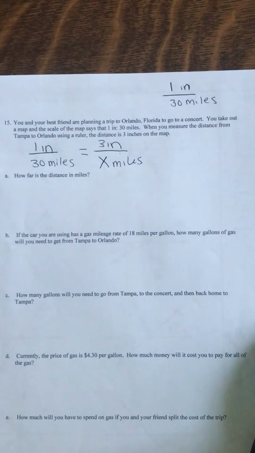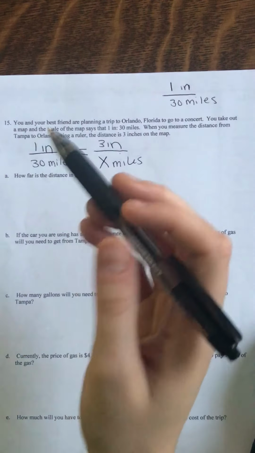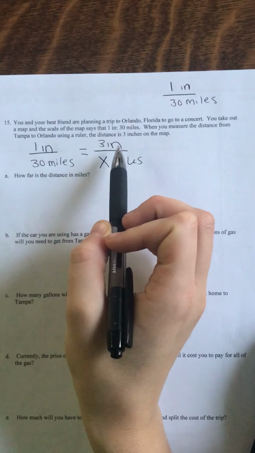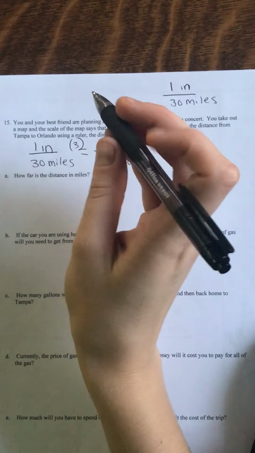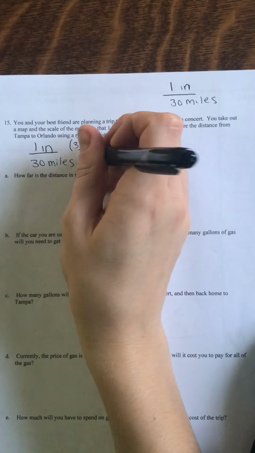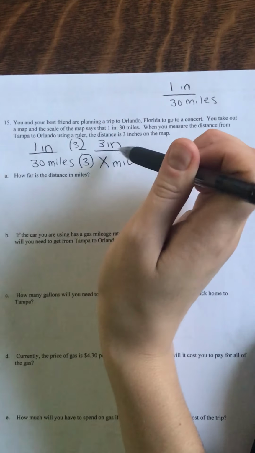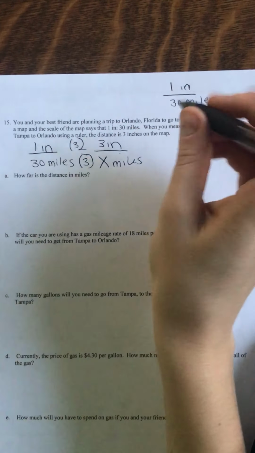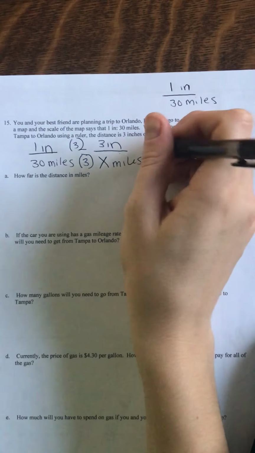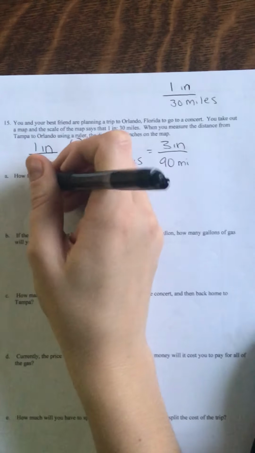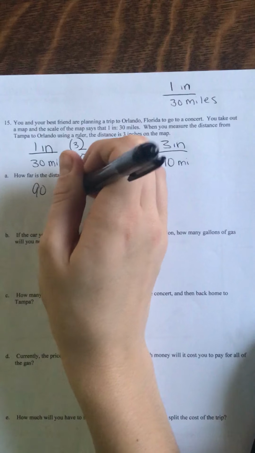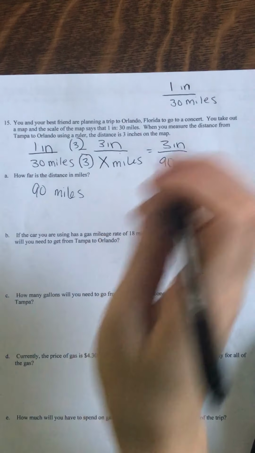There are actually two ways to solve for the X number of miles. We could cross multiply and divide, aka butterfly, or do you notice we go from 1 inch to 3 inches, which means we're multiplying by 3. If we multiply the numerator by 3, we need to multiply the denominator by 3. So 1 times 3 is 3 inches, and 30 miles times 3 is 90 miles. So how far is the distance? It is 90 miles.